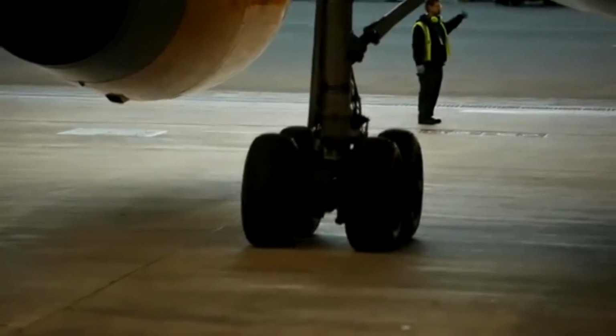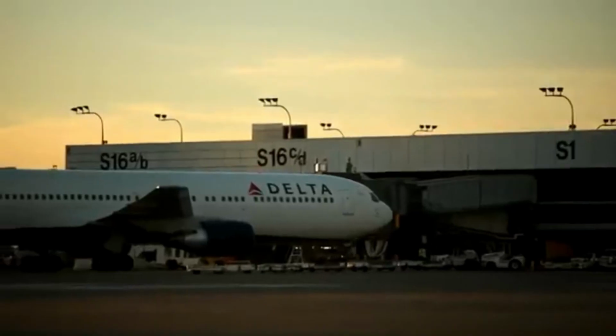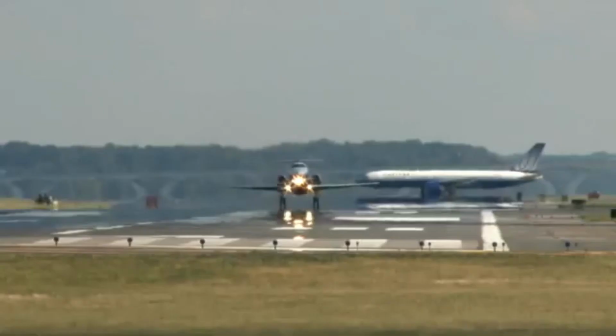The reliability of an aircraft depends on the quality of the design, as well as the workmanship used in making the repairs.